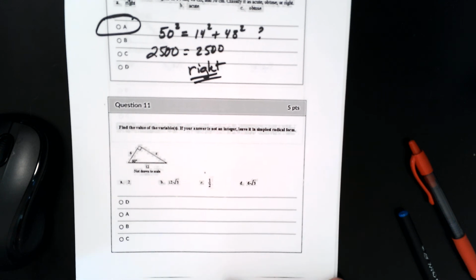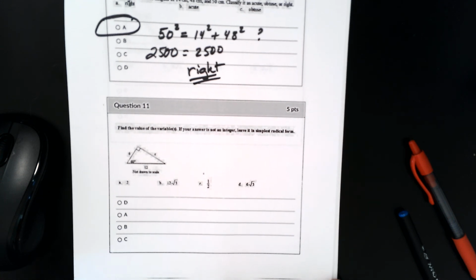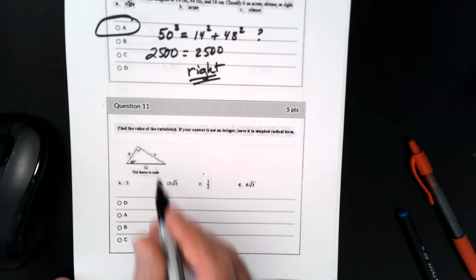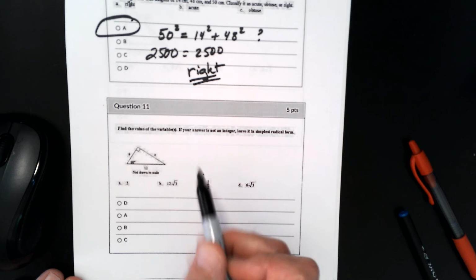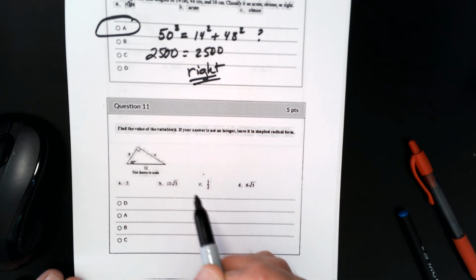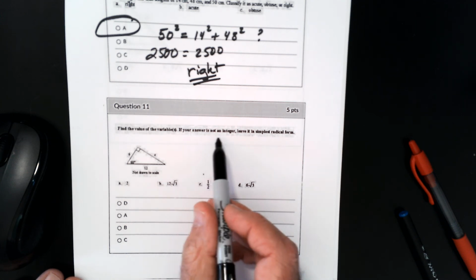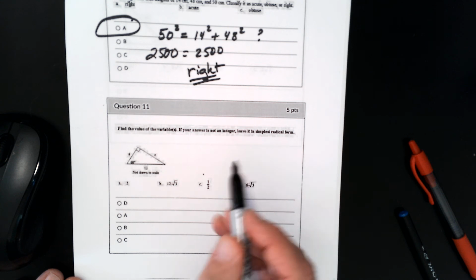So it would be answer A for right triangle. Okay, question 11. It's looking like a 30, 60, 90 degree triangle to me. We got a 60 there, a 90, so this one has to be 30. Find the value of the variables. Okay, if the answer is not an integer, leave it in simplest radical form.